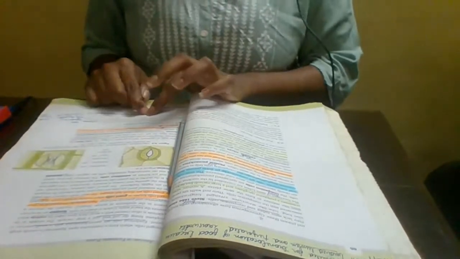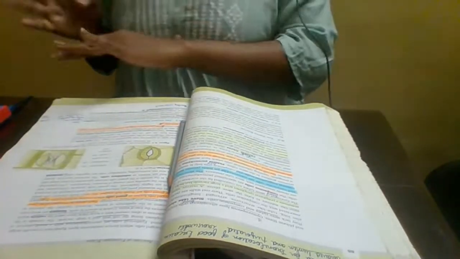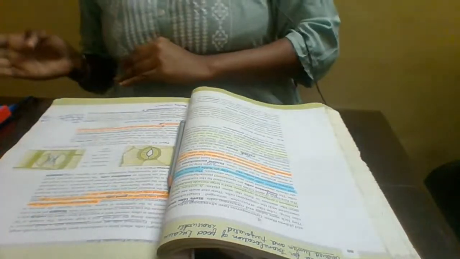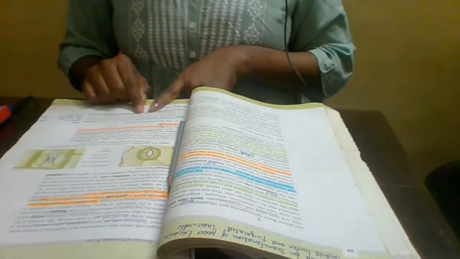You need not memorize this entire line because you are going to study each and every part properly. That time they'll mention pericycle, parenchymatous, medullary rays, all that. So just don't get worried about that line.